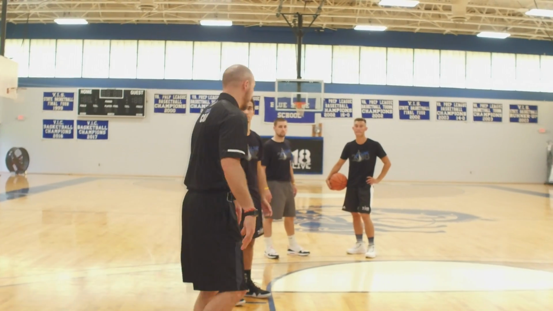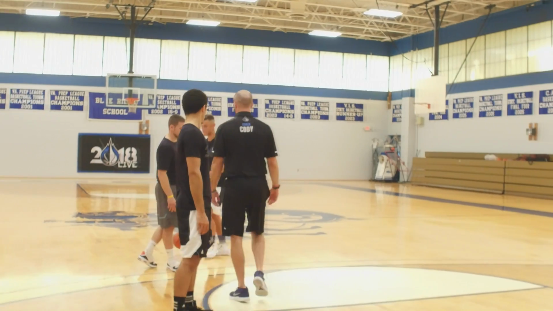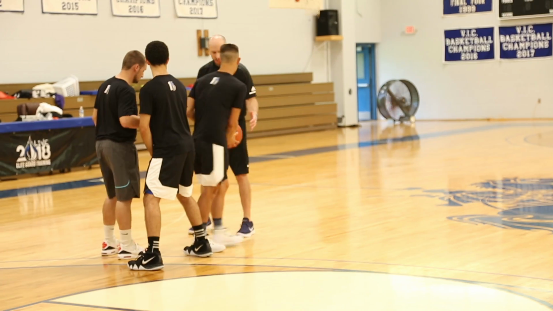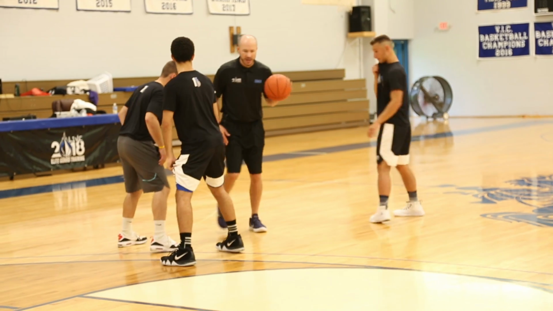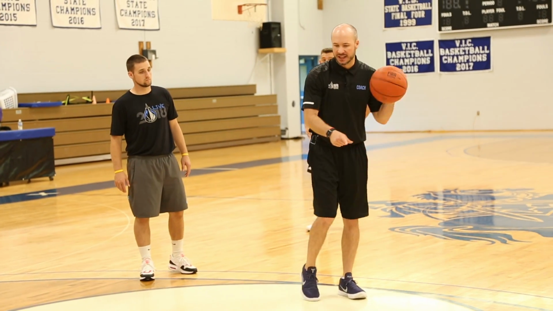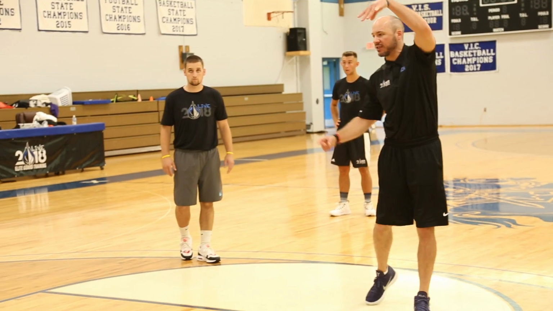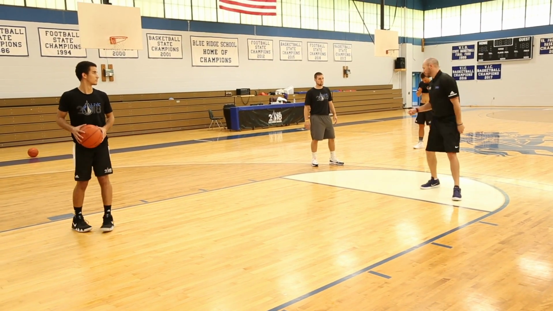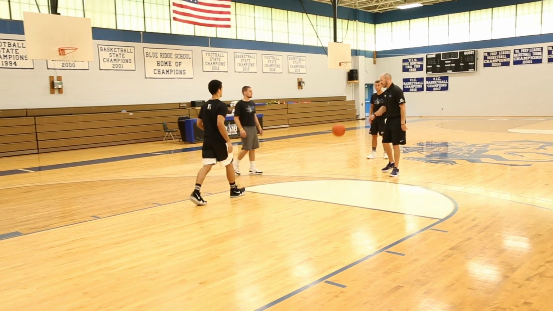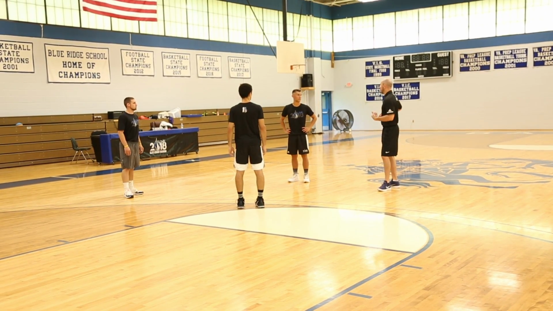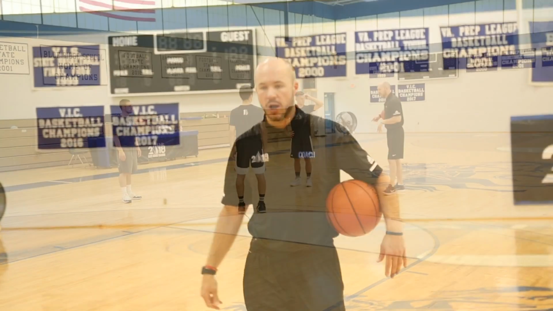Now, in order to drill this concept, let's set the screen, come off. Actually, here, I'll take the ball. So when I come off right here and he rolls out, he's going to roll into that pocket of space. I'm going to attack the elbow, and I'm going to try to make this pass over the top off the bounce with one hand. When we do this drill, we're going to have two players out here. One's going to be a screener, one's going to be on offense, and then we're going to flip it.